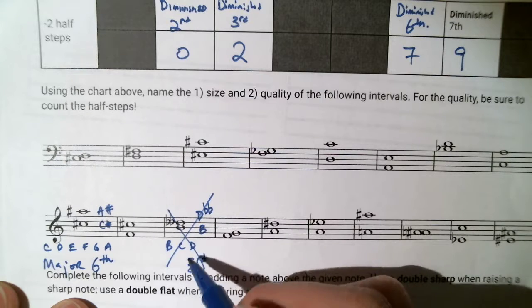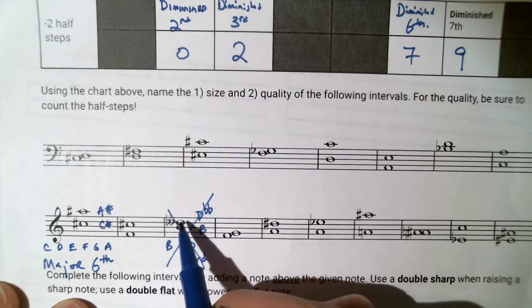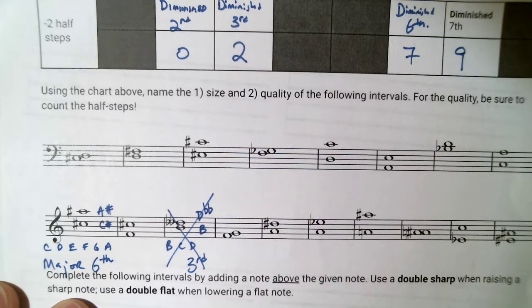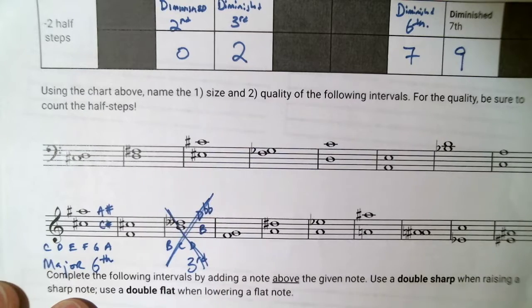So we're going to first focus in this video on this part. By the way, this particular interval, just cross that out. That doesn't exist. That was a mistake, from B to D double flat. That can't be described in the way that we have. So just cross that out. Pretend it's not there. Okay.